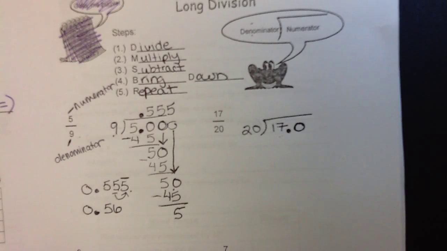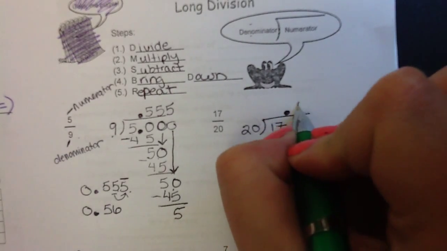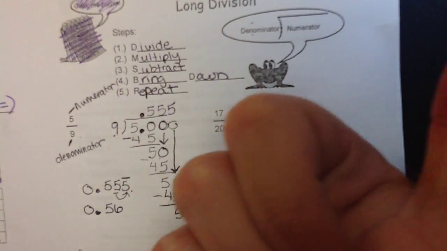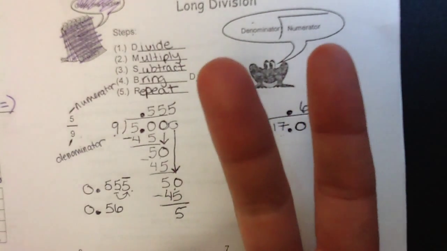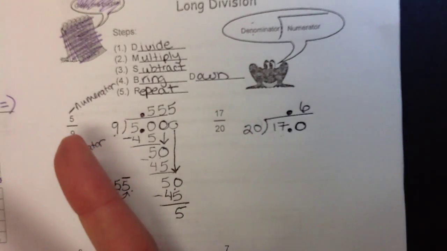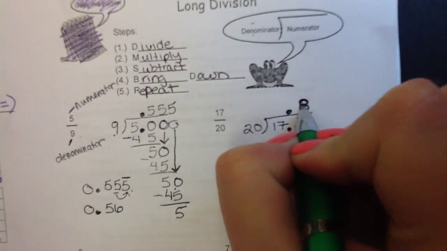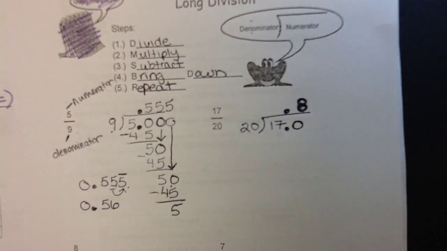120, 6, 120, 140, 160, that's pretty close. 180, that's too much. So it's 160, so that's 6 20s. So we add that decimal point. We have 6 20s. That was 20, right? 20, 40, 60, 80, 100. That gave us 5. 120, 140, 160. Sorry, 8. Miss Drexel can't count. That's 8. I'm glad I double-checked that.